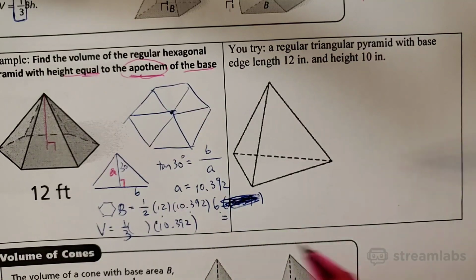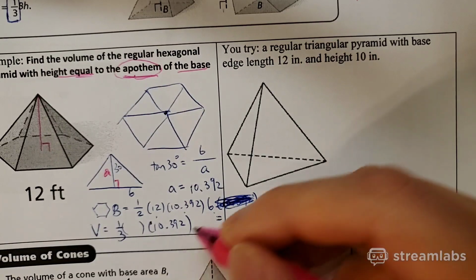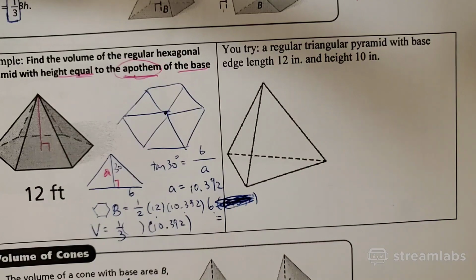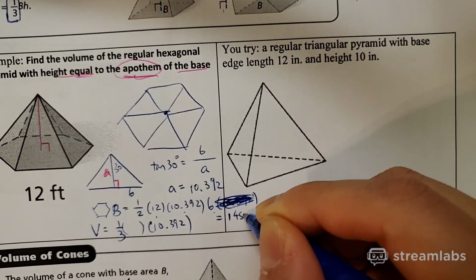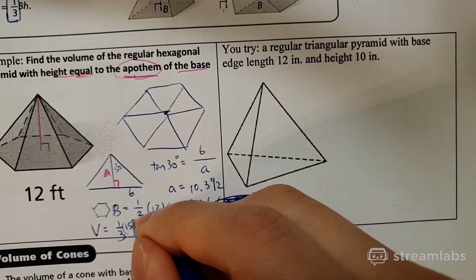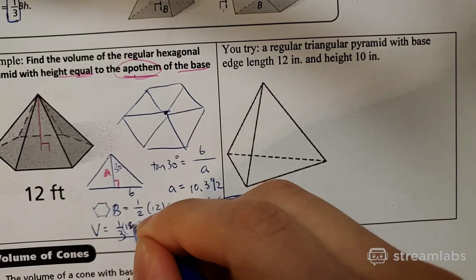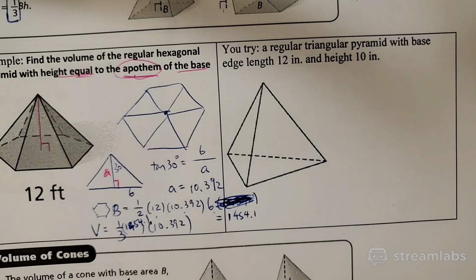So the base area here is 1454.1. Put it here, and then multiply out.